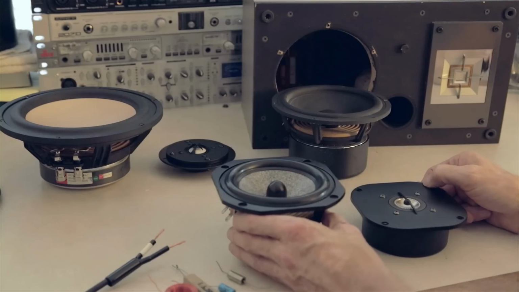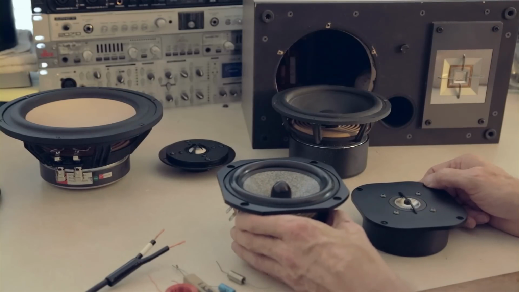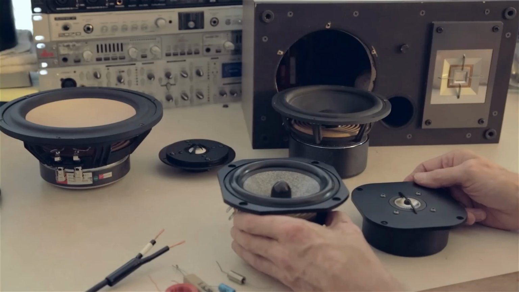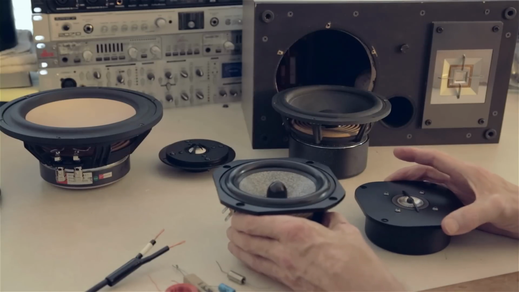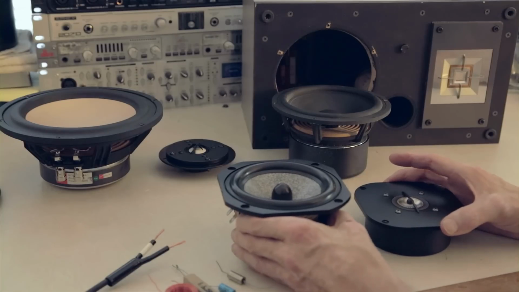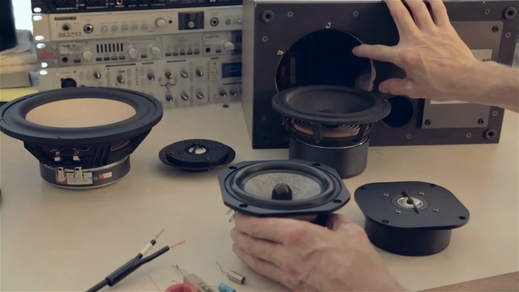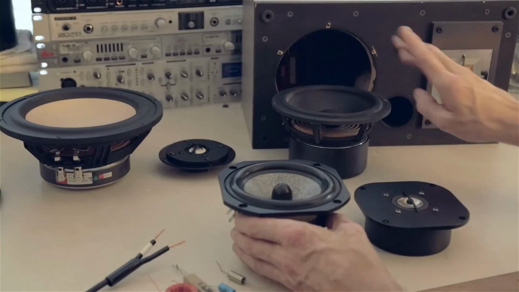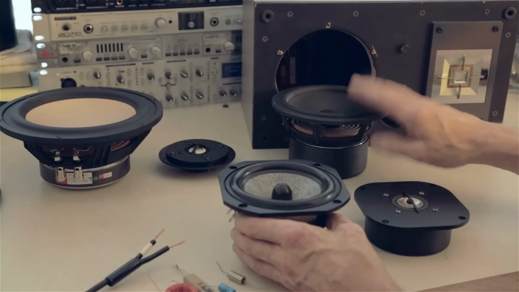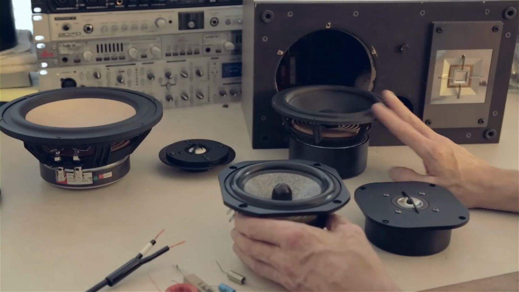So the designs are very specific, and once you know the complexity of getting a crossover to work, the idea of generic crossovers is just foolhardy. No factory system is ever doing that. The factory systems all have crossovers specifically designed for the drivers they're using. That's the problem here. I replaced this driver, and the crossover is not designed for this driver. So, it is what it is.